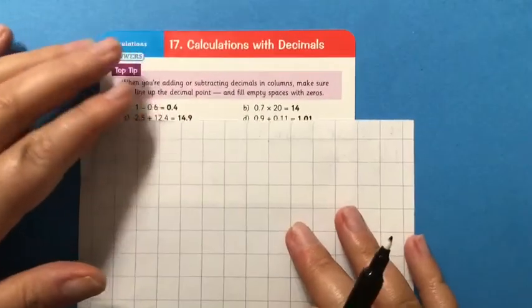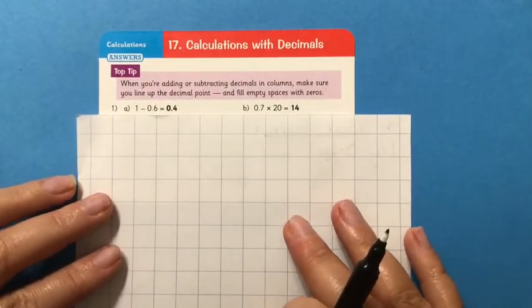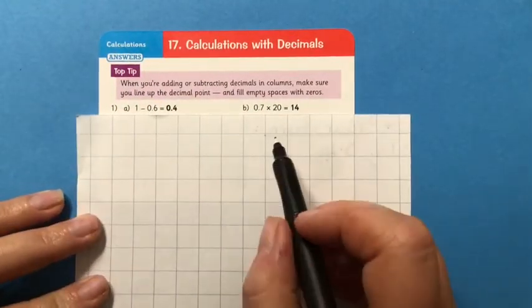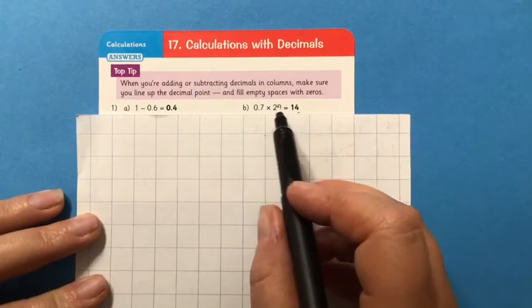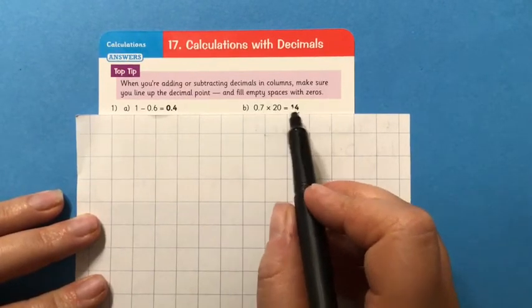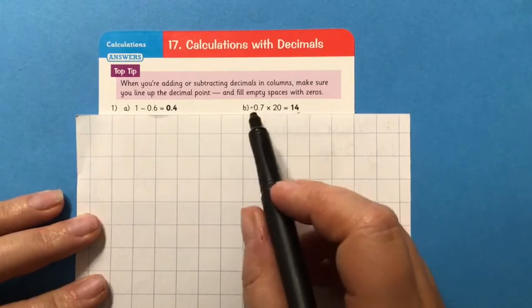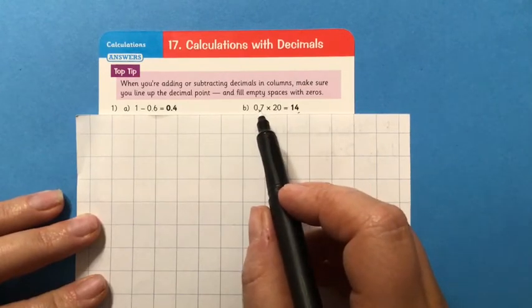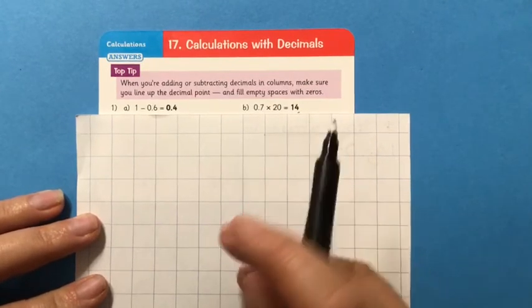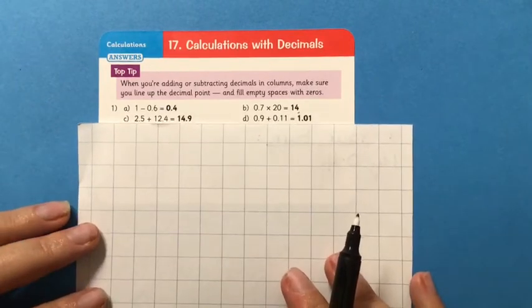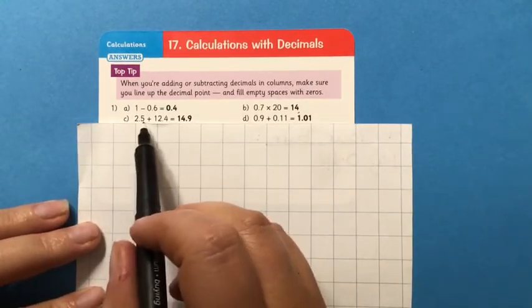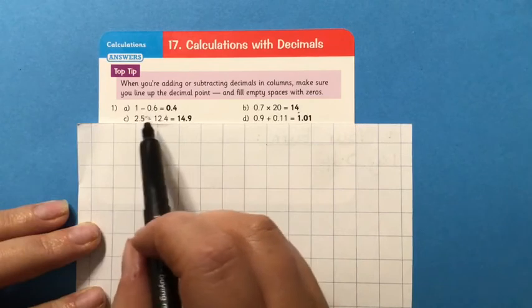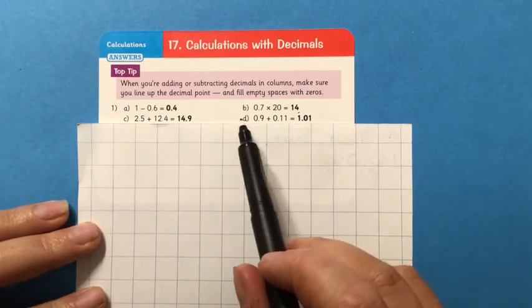I'll do it this way, that's easier. Okay, 0.7 times 20, you've got 14. So 7 times 2 was 14. That would have been 140, but then you've got to divide that by 10 again to get the answer, because this one was a decimal. Okay, C, adding these two together. That one was quite simple. Again, some of you will have been able to do that in your head.